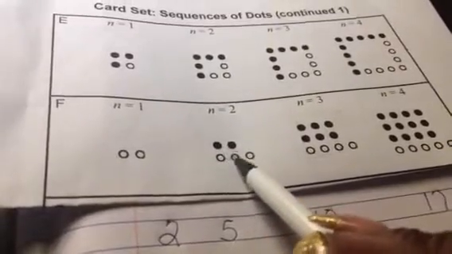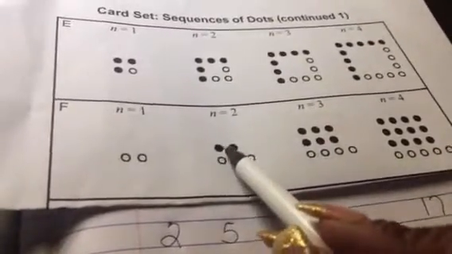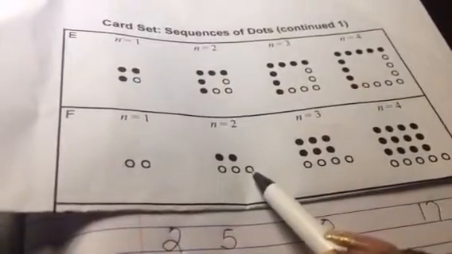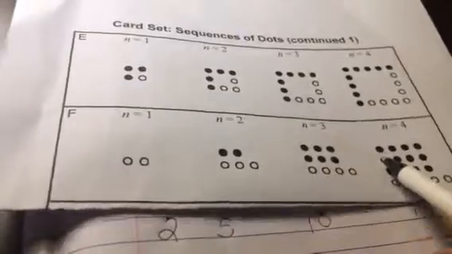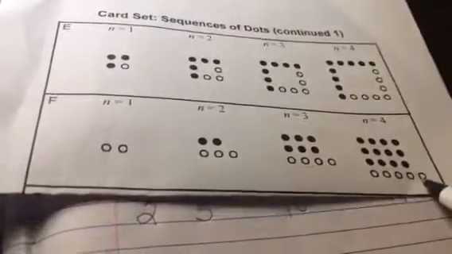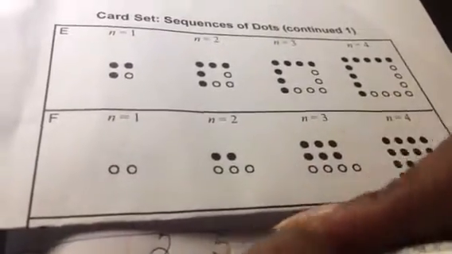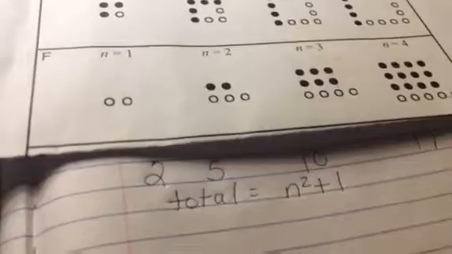I realized that here I didn't see any type of square, but here I see a square, which is really going to be 2 squared, and then I see a plus 1. Here I also see a square, and then a plus 1, and then I see a square here and a plus 1. So as I'm looking at that, I wrote out, okay, maybe my total would be n squared plus 1. Okay, so that was my thinking.